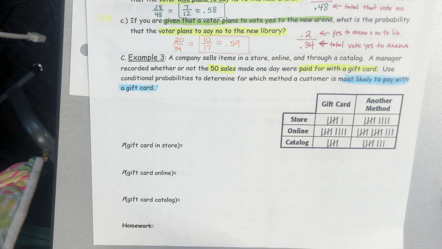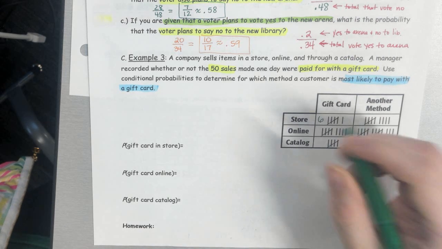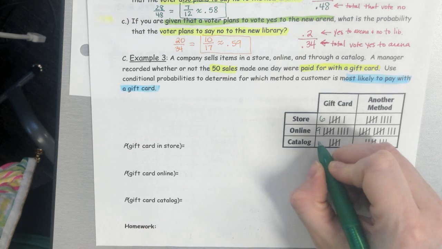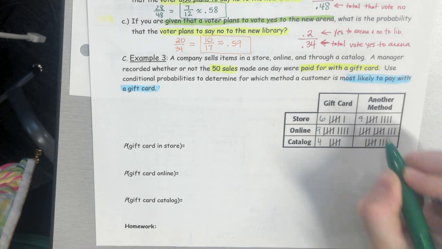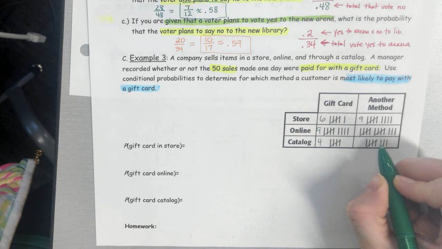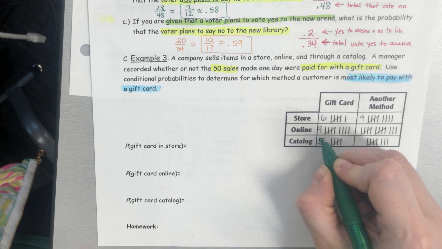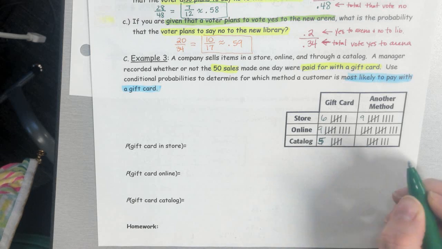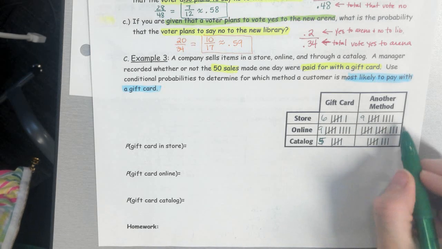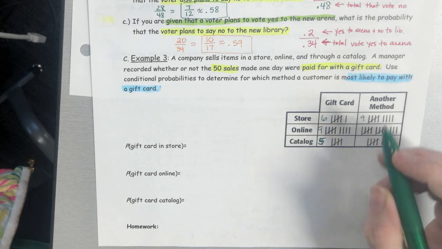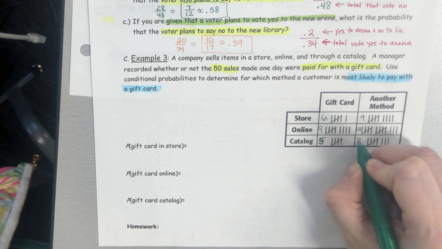Let's go ahead and write them as numbers. 6. Online would be 9. Catalog would be 4. The other method in store is 9. Wouldn't it be 5? Oh, my bad. Yeah. 5 has a slash through it. Thank you. 9, and then this one will be 13. Last one.